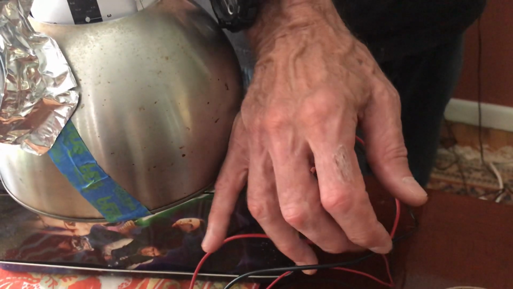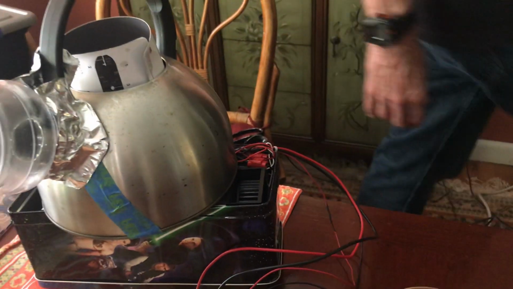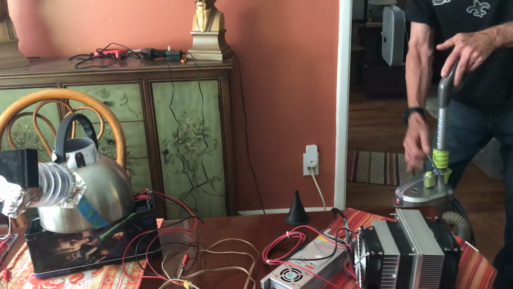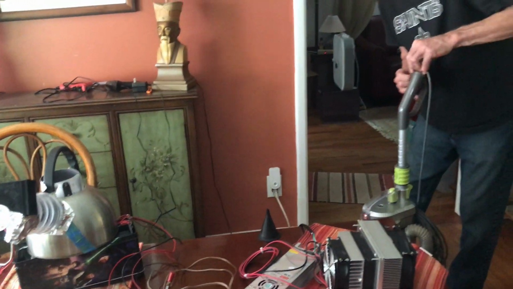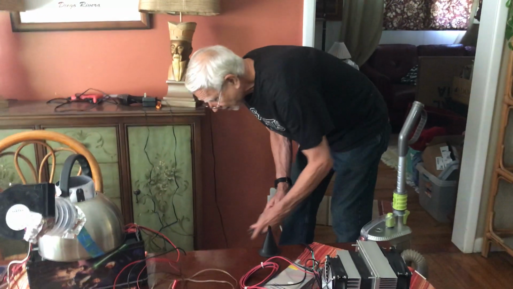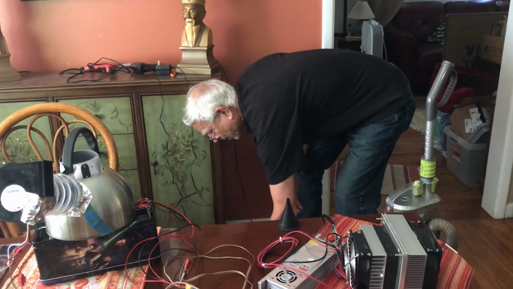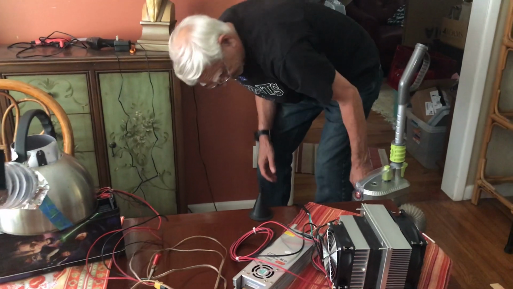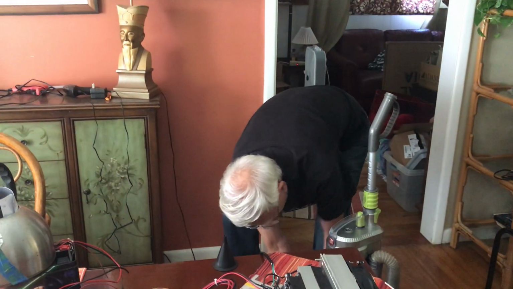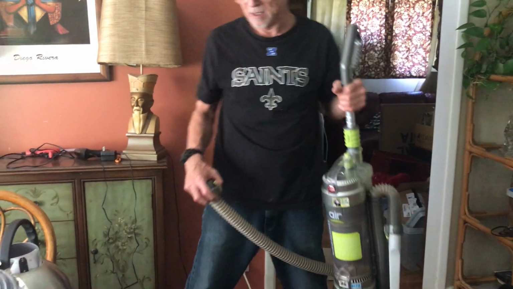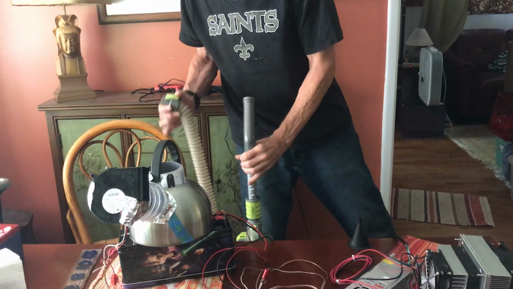So you're going to need to hose this away from the unit. The main objective of all that is to get the heat away, to distribute the cold air and get the heat away.